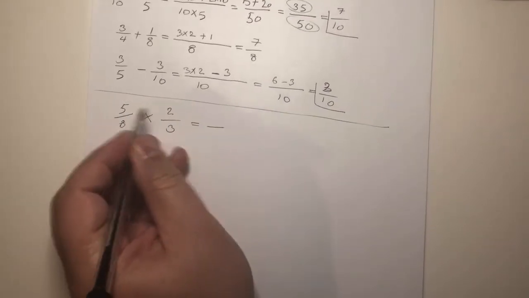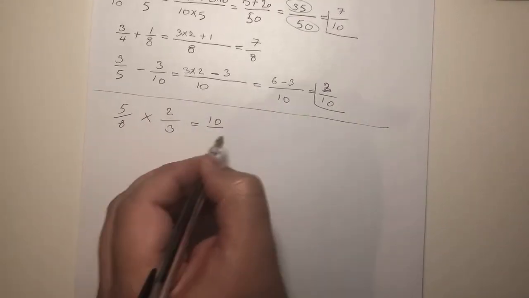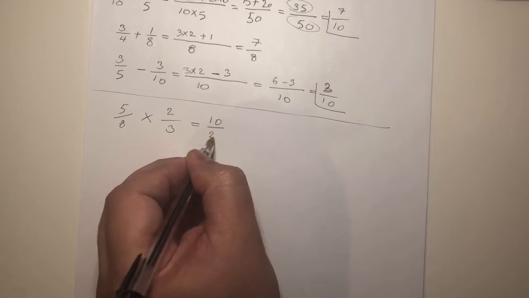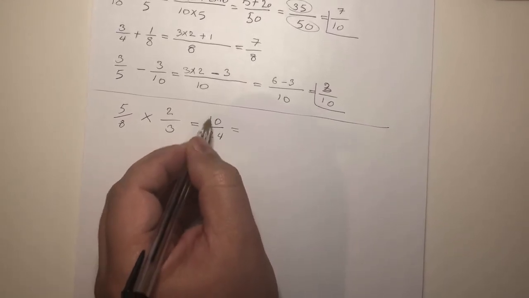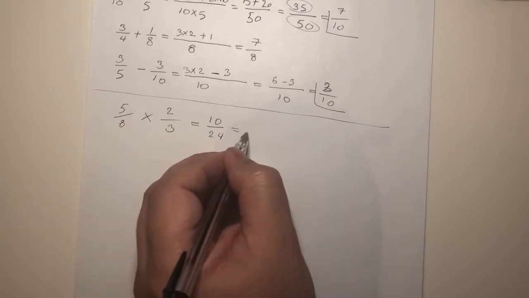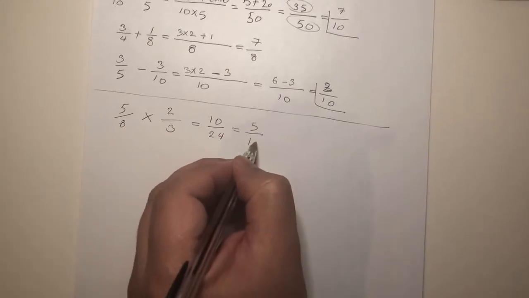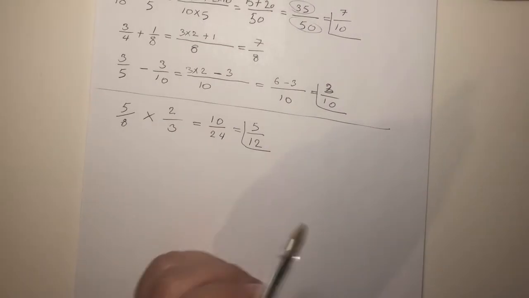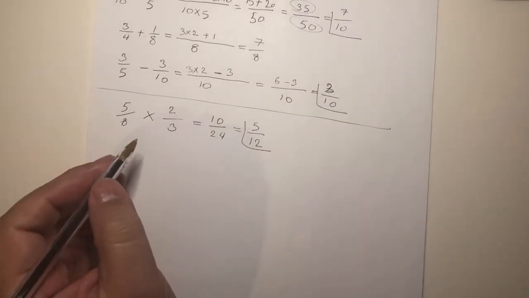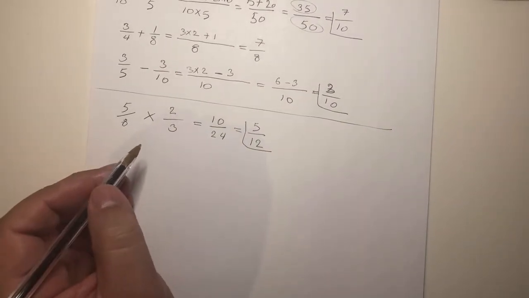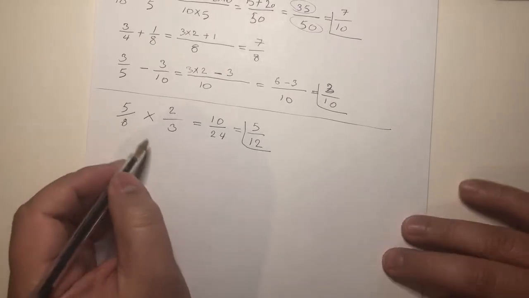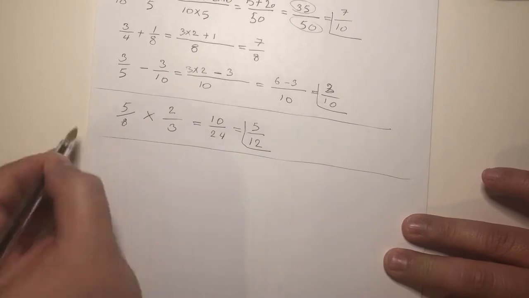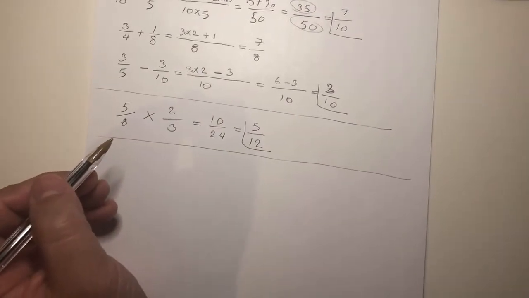It will become 5 times 2, which is 10. 8 times 3 is 24. But you can simplify it further. You can divide both numerator and denominator by 2. So 5 over 12. So multiplication is really easy.